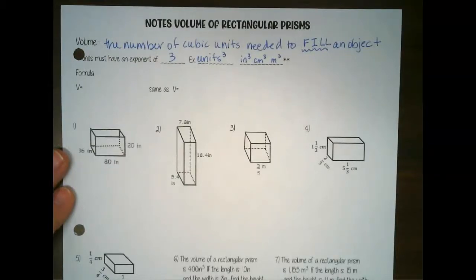And no matter what figure you're finding the volume of, the answer will always have cubic units, no matter what the shape. In 6th grade, we only do rectangular prisms. In 7th grade, you'll do cylinders, pyramids, cones, and spheres. Okay? And maybe it's 8th grade, I'm not sure.